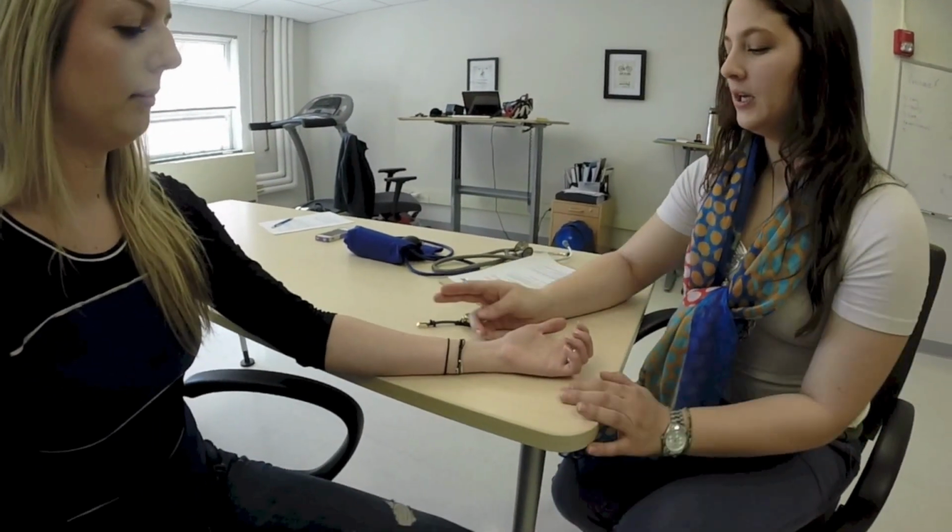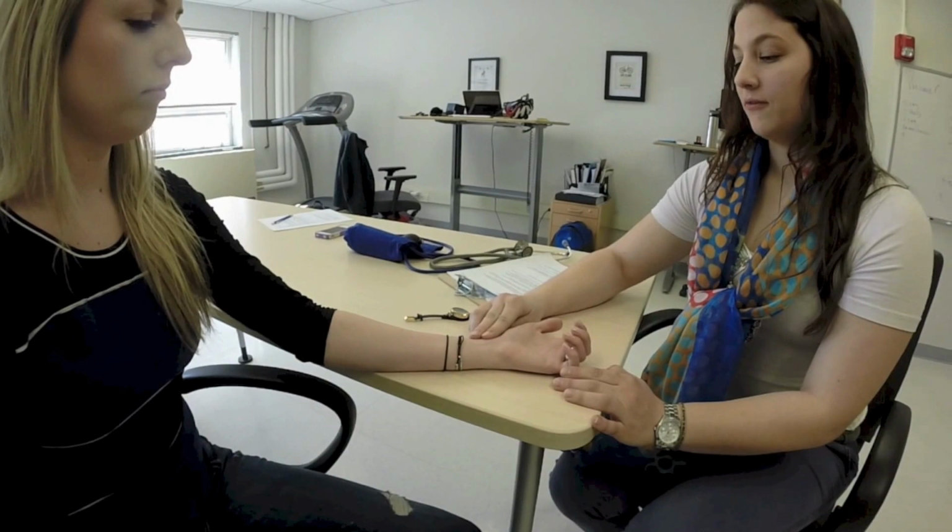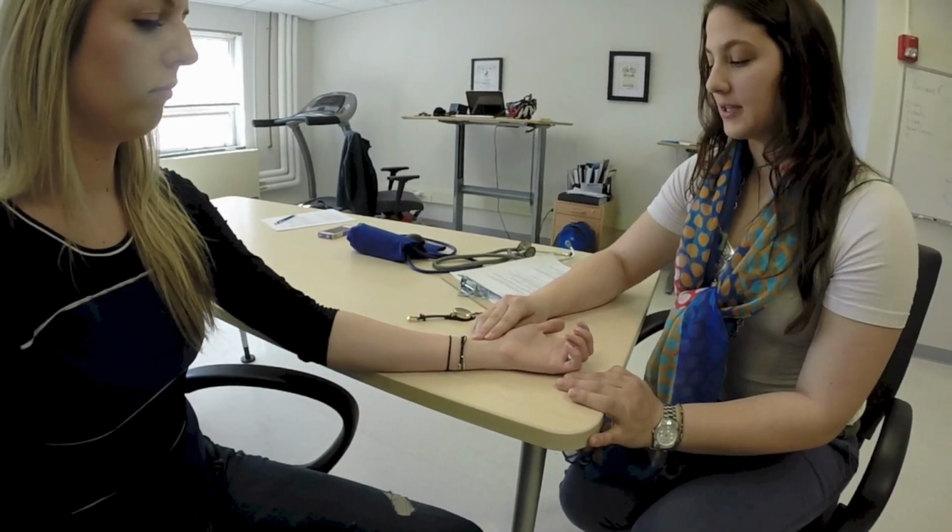So I'm going to be touching your radial artery, which is right by your thumb. So to do that, I'll need you to place your hand on the table, palm up. Like this? Yes, thank you. So I'm going to be putting my fingers right here, and we'll be timing for 30 seconds.